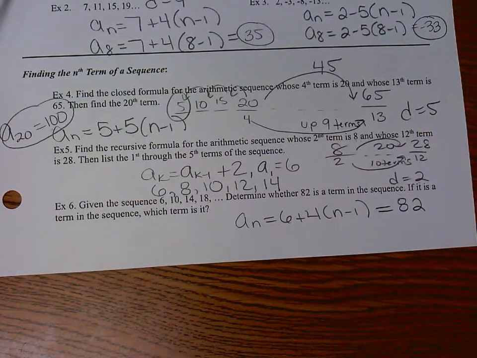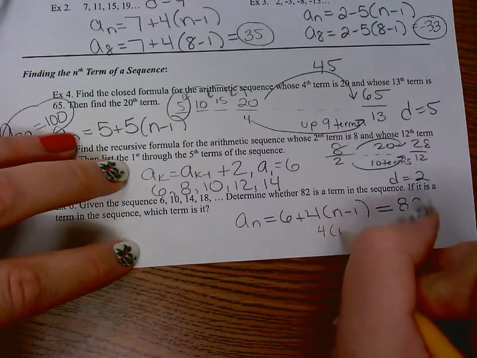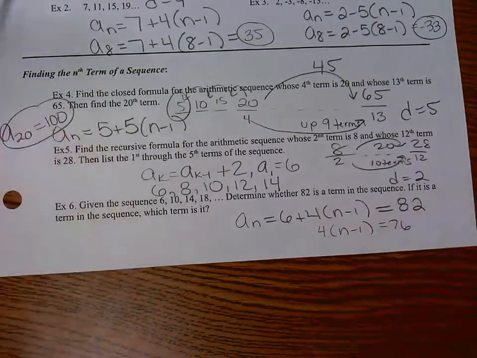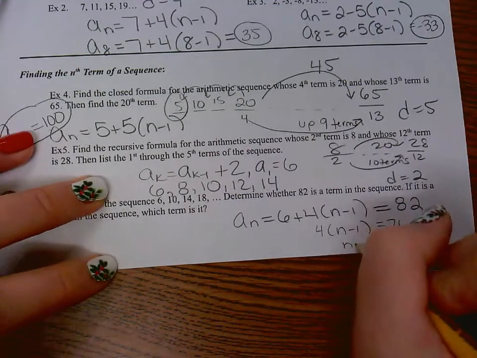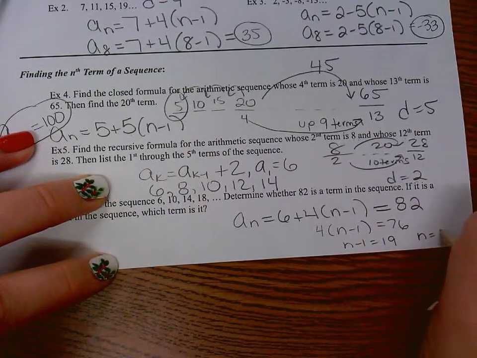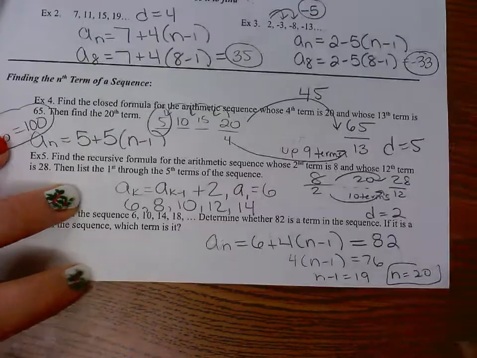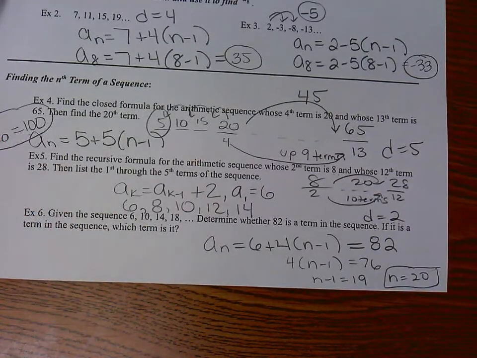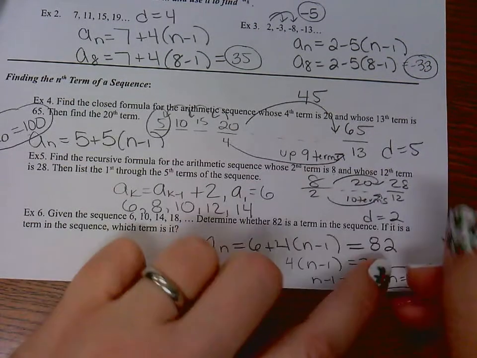I would take 82 and subtract off 6. 4 times n minus 1 equals 76. I'm going to try dividing by 4. N minus 1 is 19. So n would have to be 20, the 20th term. Let's just plug in: 6 plus 4 times 19 is 82. So yes, it's the 20th term.